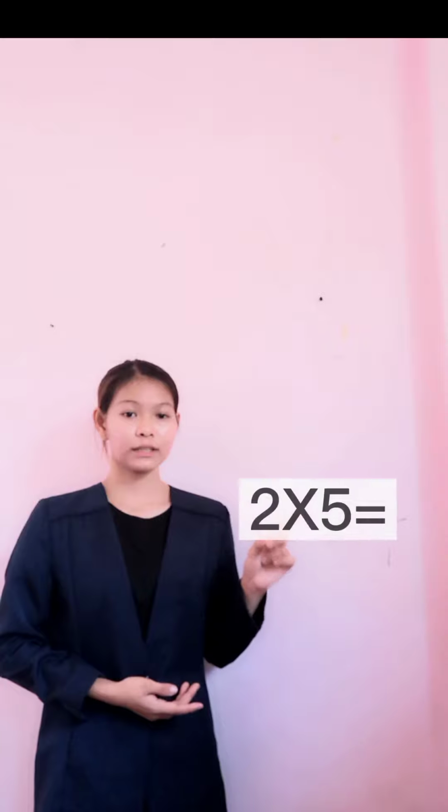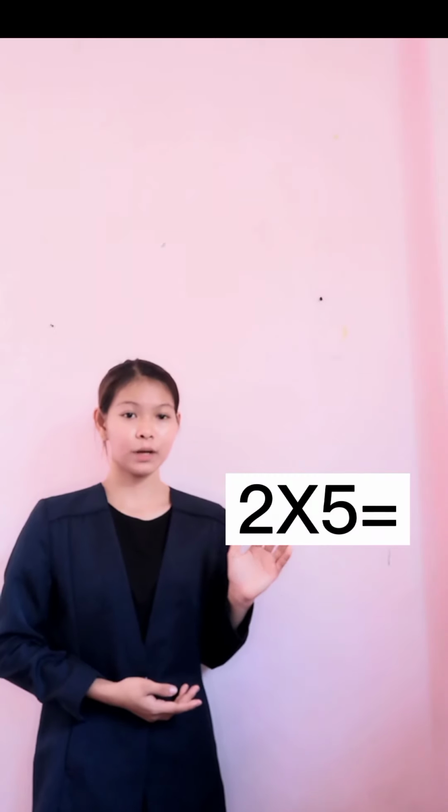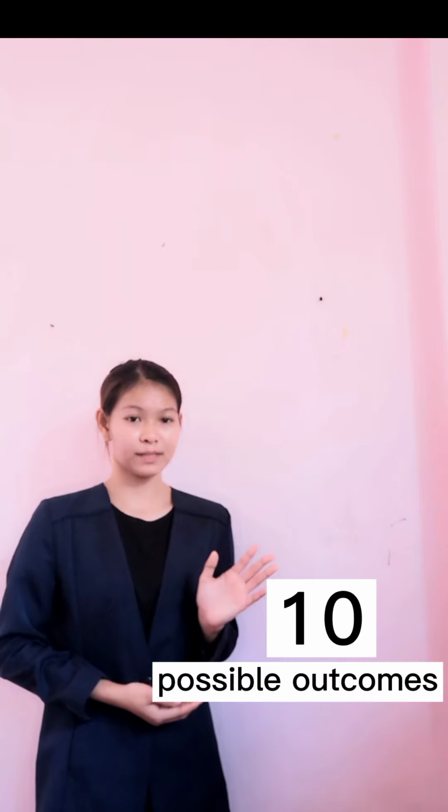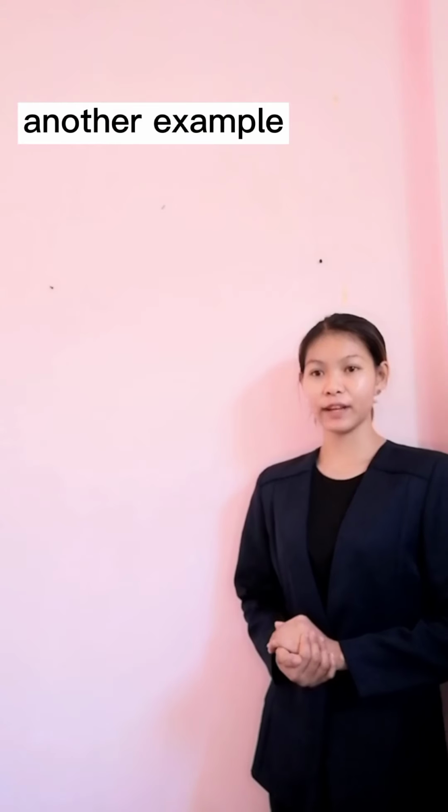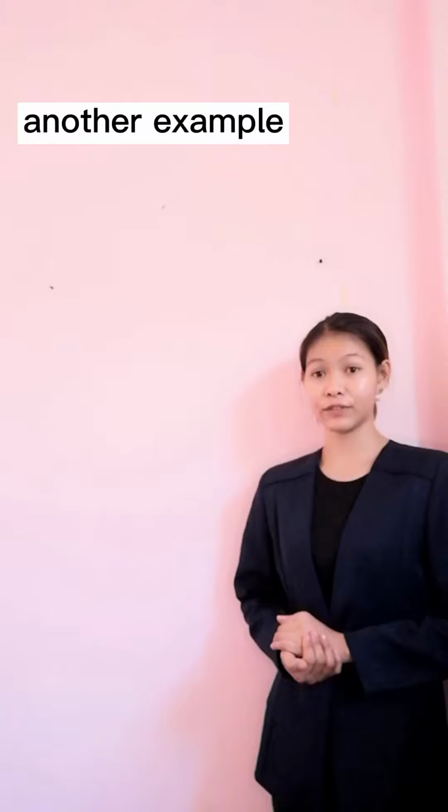So how many total possible outcomes? You have 2: heads and tails. And then you have 5. So 2 times 5 is equal to 10. So 10 possible outcomes. For the first event, what are the outcomes? We have heads and tails. How many outcomes are there for the next event?